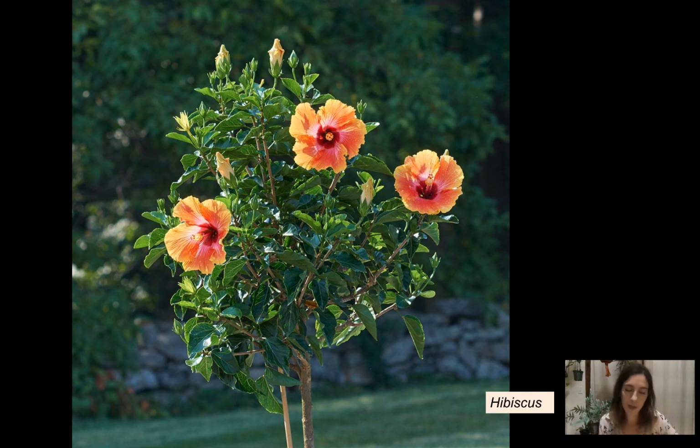And just so you know, the habit of Hibiscus is woody. Usually we've got shrubby members of this family. Someone has turned this into an ornamental topiary. And I think that's my last slide.